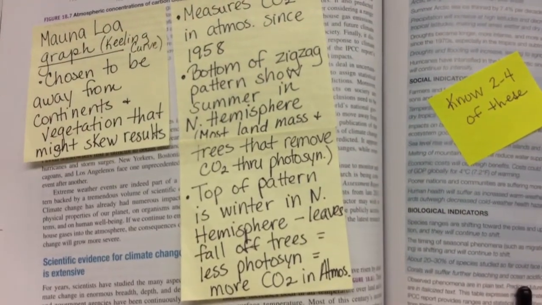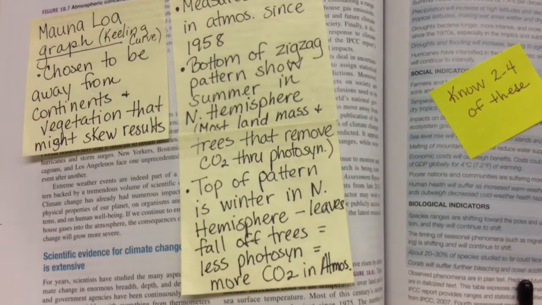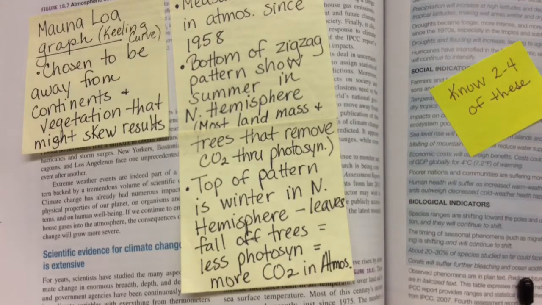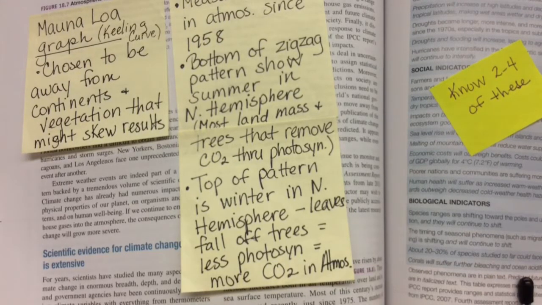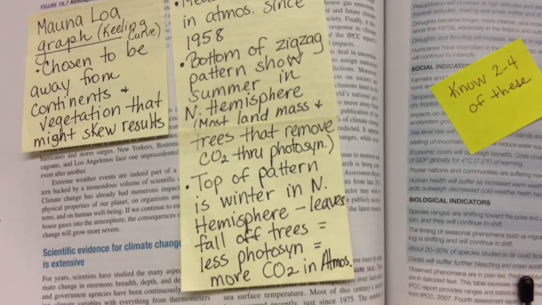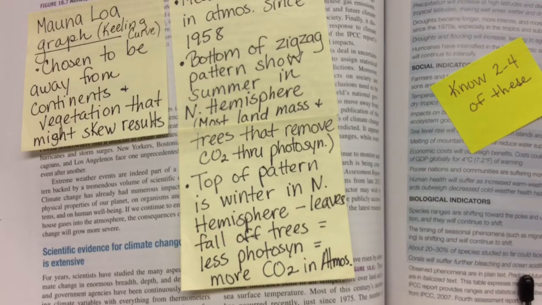So why? The bottom of the zigzag pattern shows the summer in the northern hemisphere. The northern hemisphere has the most land mass and therefore has the most trees. And during the summer, all of these trees have leaves and they remove CO2 from the atmosphere through photosynthesis.